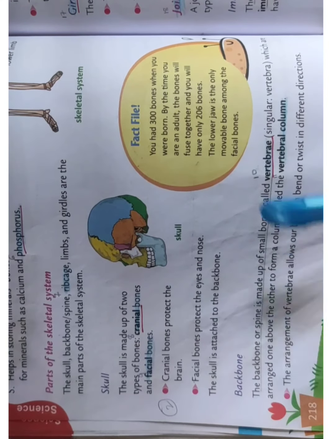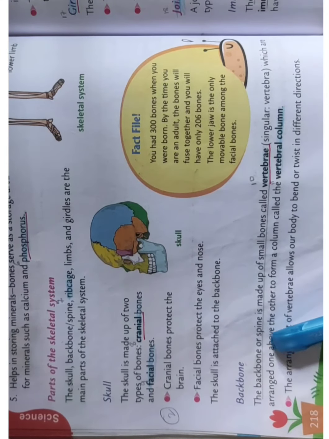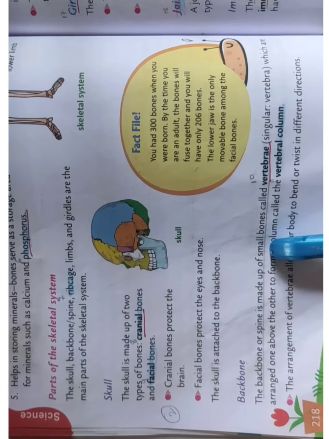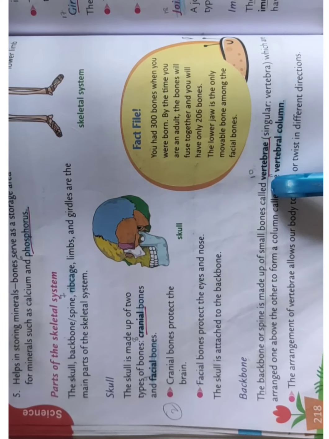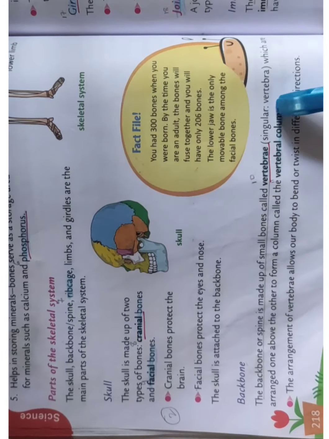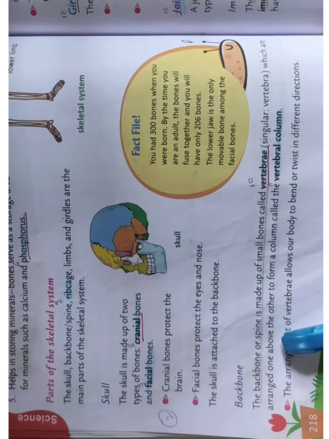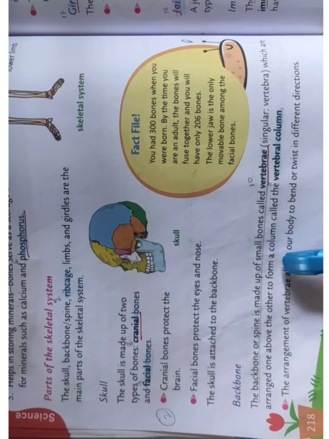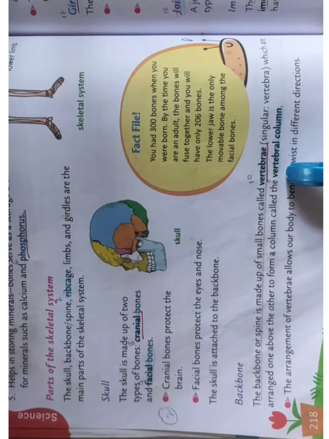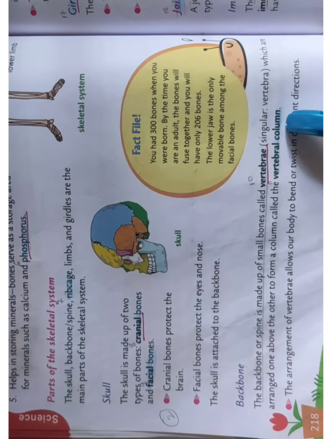Backbone. The backbone or spine is made up of small bones called vertebrae, singular vertebra, which are arranged one above the other to form a column called the vertebral column.